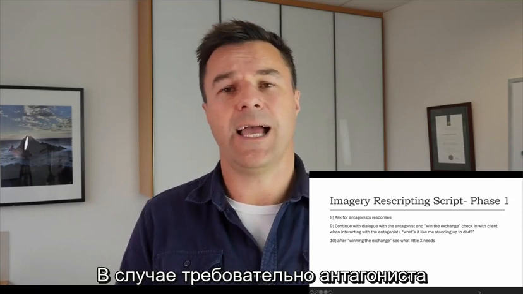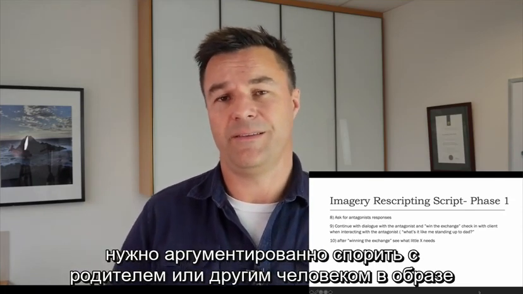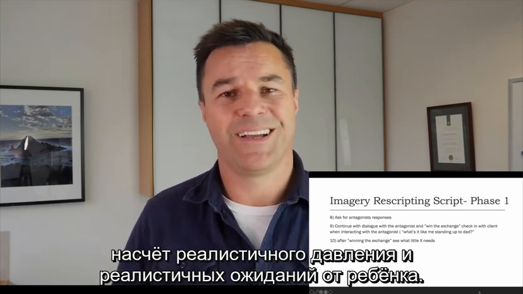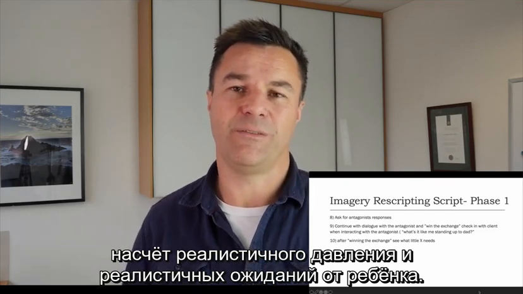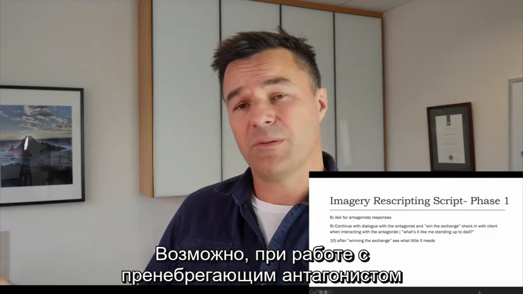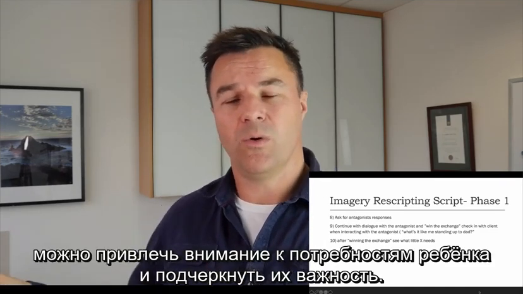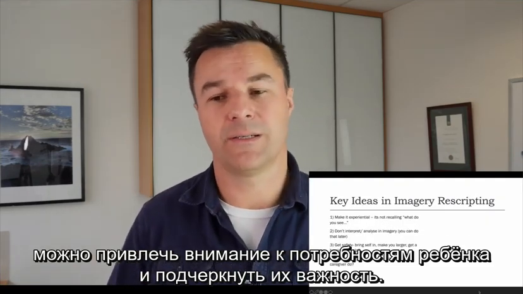For a demanding antagonist, you want to reason with the caregiver or the person in the image about realistic pressure and realistic ideas placed on the child. And possibly also, when you're working with neglectful antagonists, you want to work in terms of highlighting the needs of the child and the importance of this.